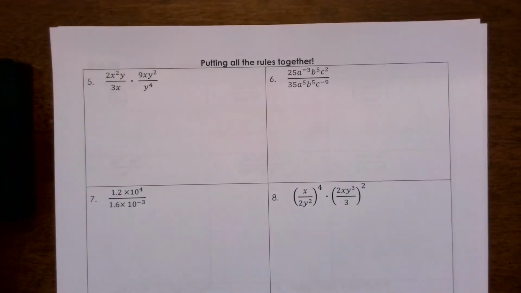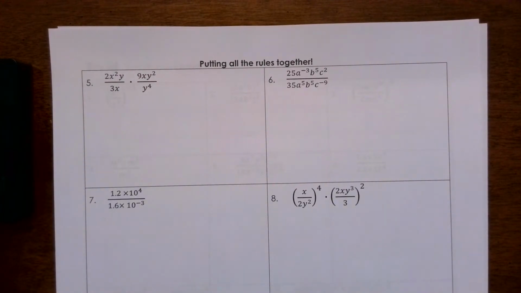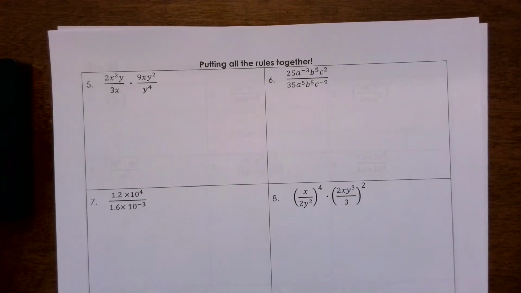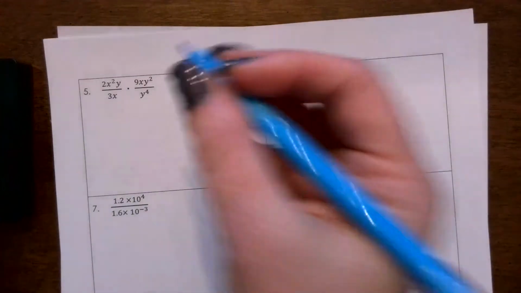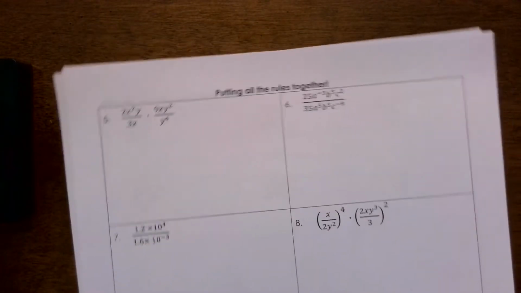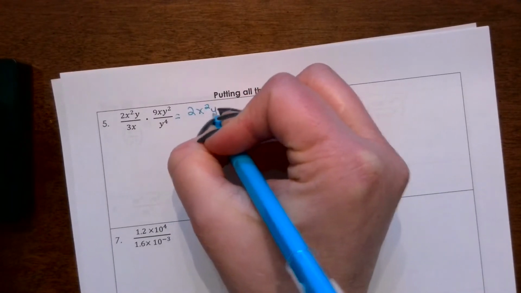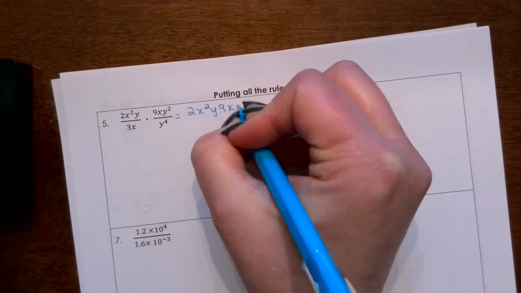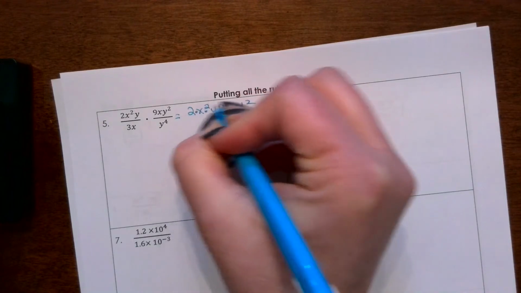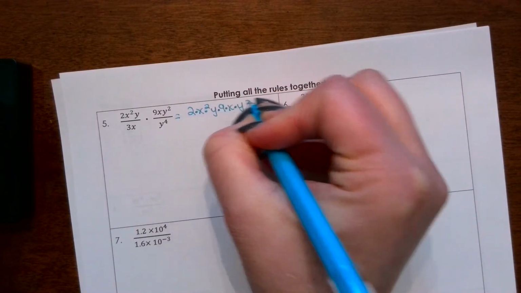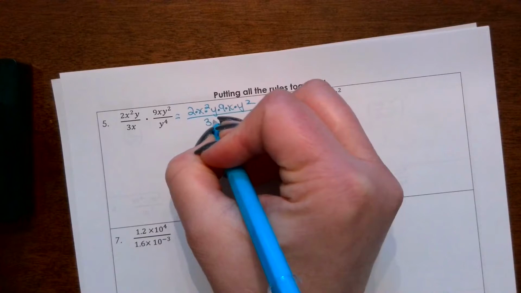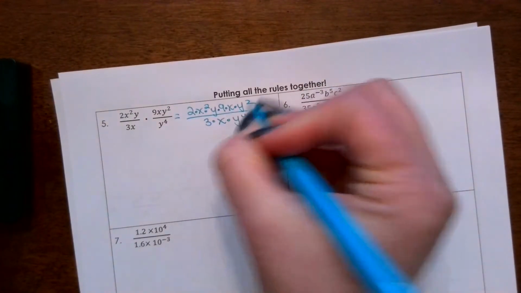Alrighty, so let's go back over to page 10, and we are going to take a peek at number 1. The first thing I'm going to notice is that it's some fraction multiplication. And with fractions, I multiply straight across. I'd get 2x squared y times 9xy squared. That's multiplication in between all of these, right? Over 3 times x times y to the 4th.